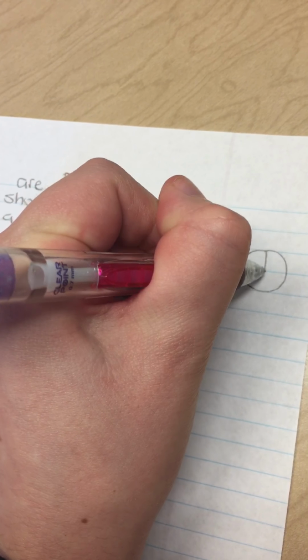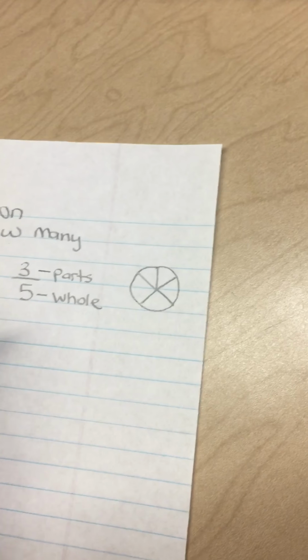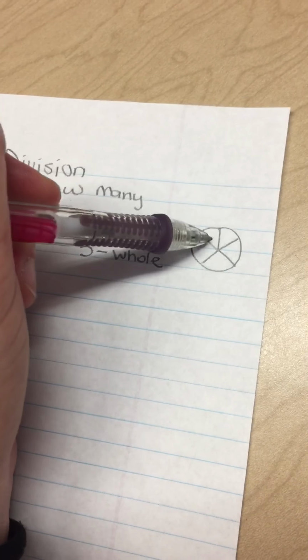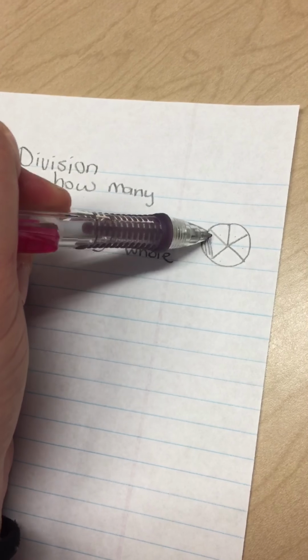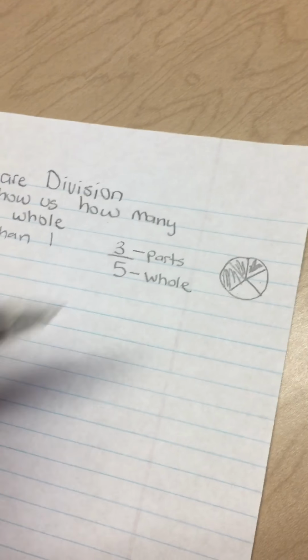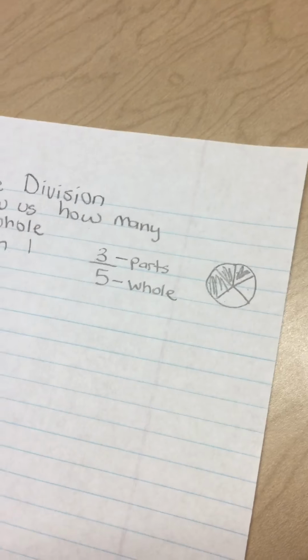So it looks something like this. Here's my shape. I've got 5 pieces, 1, 2, 3, 4, 5, and if I shaded 3 of them in, now I've got what that fraction looks like. 3 parts out of the 5 whole that are there.